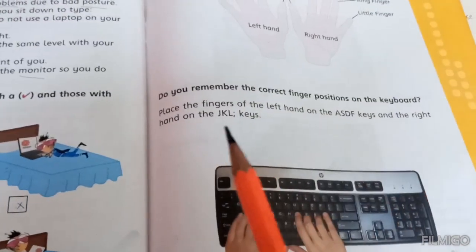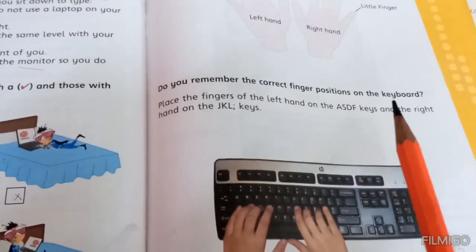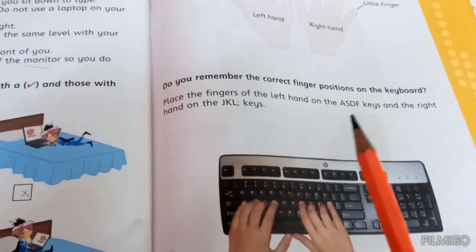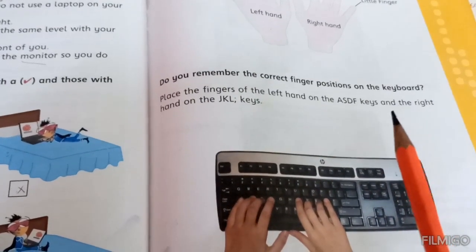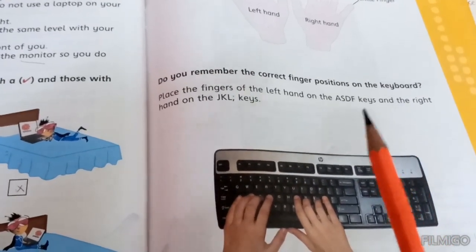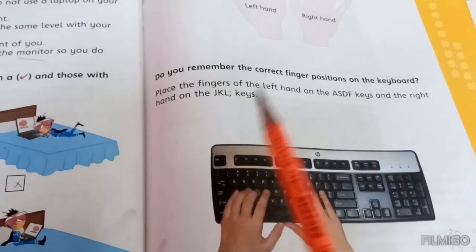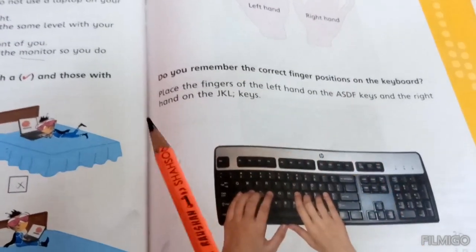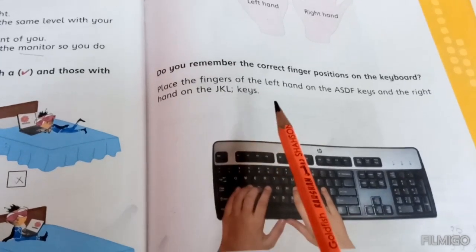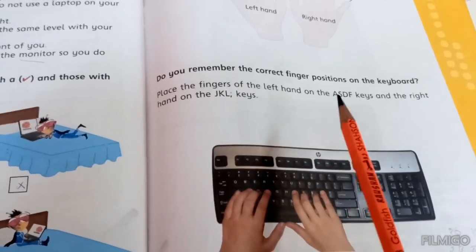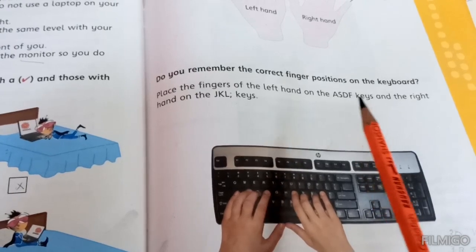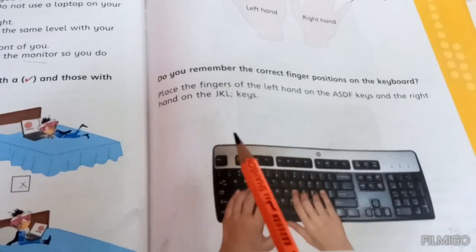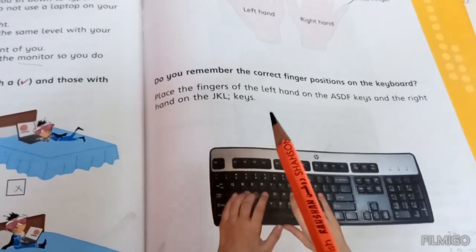Now, do you remember the correct finger positions on the keyboard? Yes, you remember. Now, we learn the next steps of keyboard, that how we type further by using our fingers. Place the fingers of the left hand on the A, S, D, F keys and the right hand on the J, K, L keys.